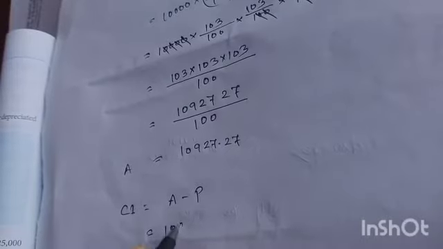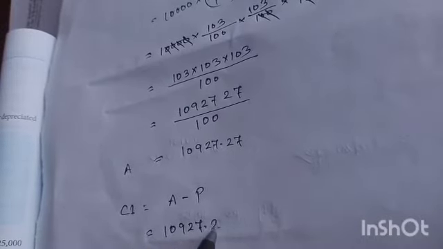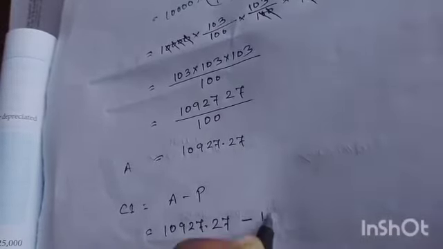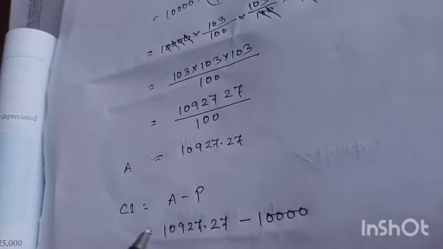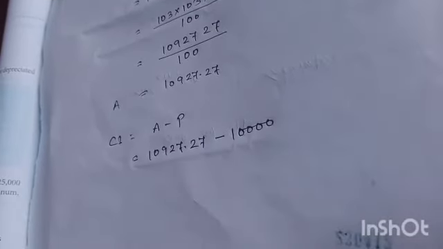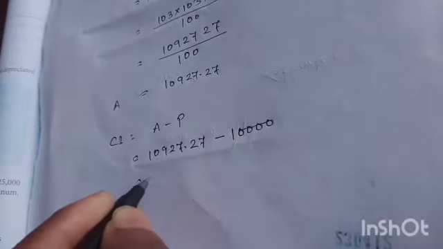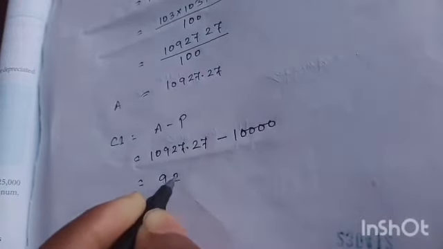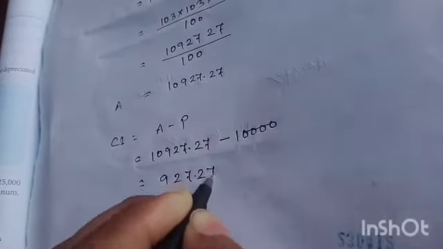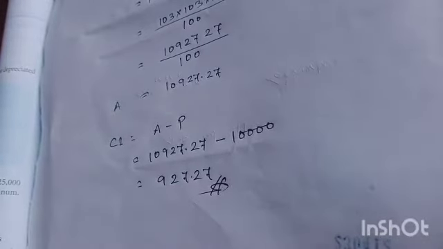10,927.27 minus 10,000. Okay, 10,000 was the principal. So 927.27 is the compound interest. Okay, understood, guys? Very good.